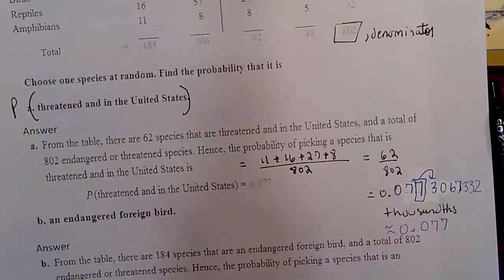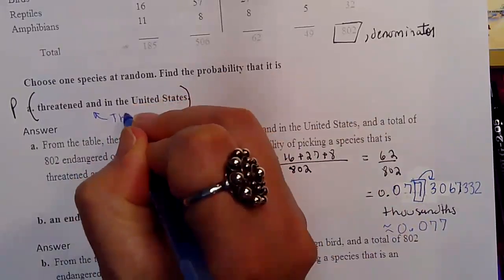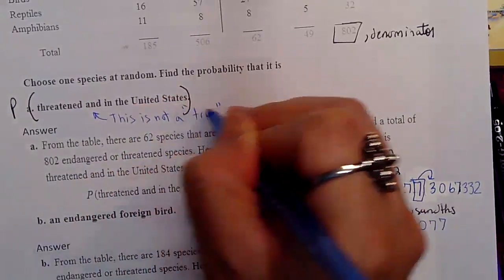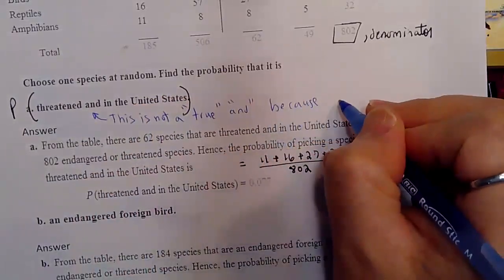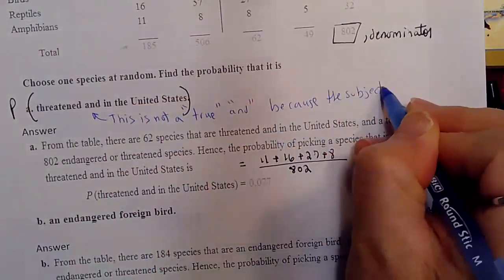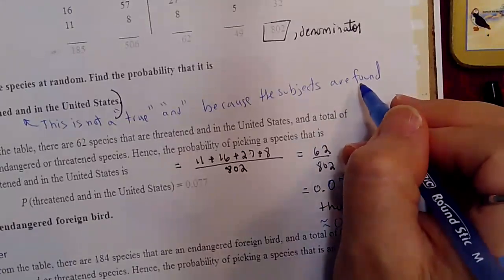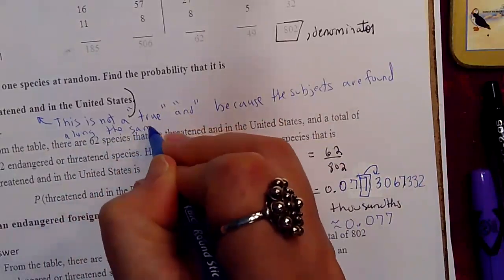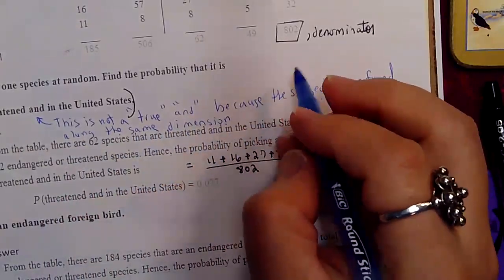So I am going to just write that up. This is not a true and because the subjects are found along the same dimension, namely the length only.